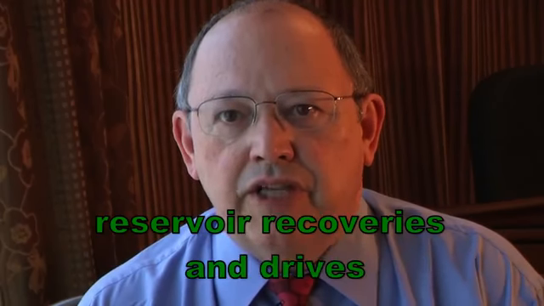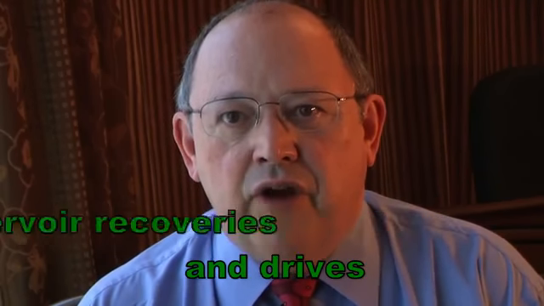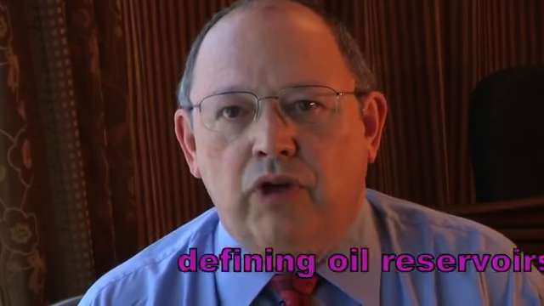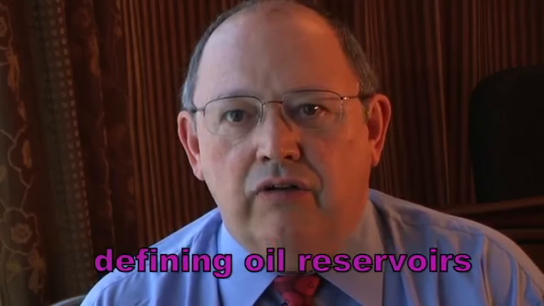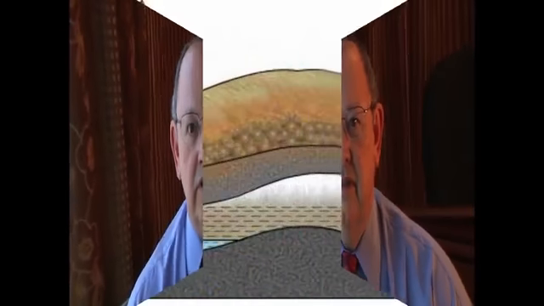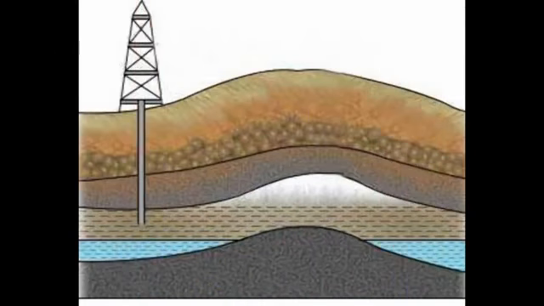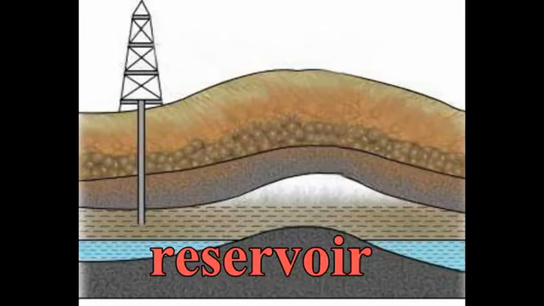Next, we'll examine the different types of reservoir recoveries and the drives that are used to bring hydrocarbons to the surface. We will end by defining oil reservoirs, describing how they are calculated, and explaining their significance in predicting future production. Let's begin by describing what a reservoir is.